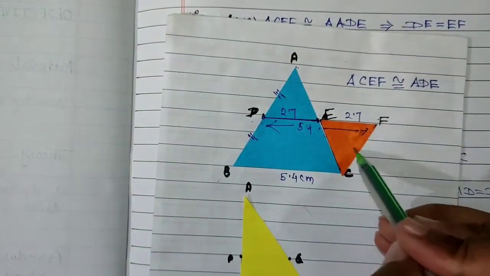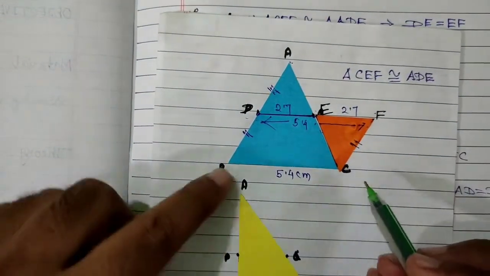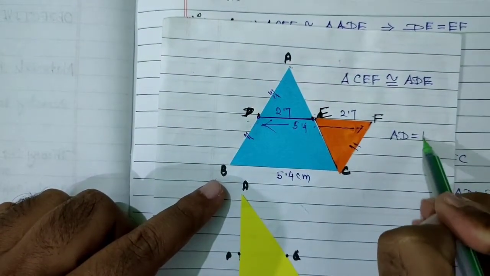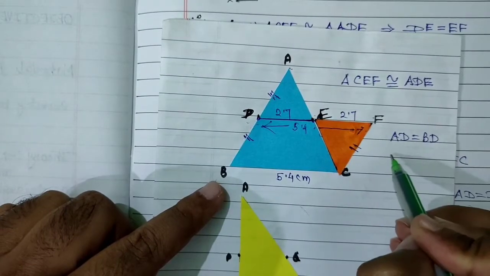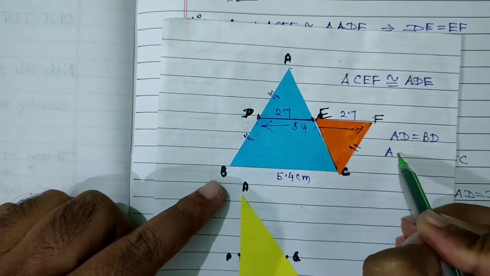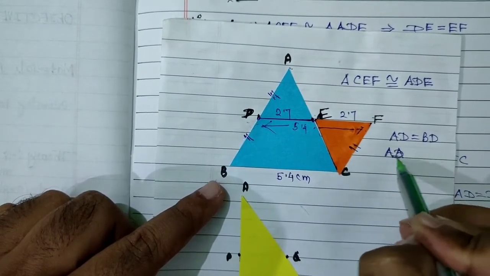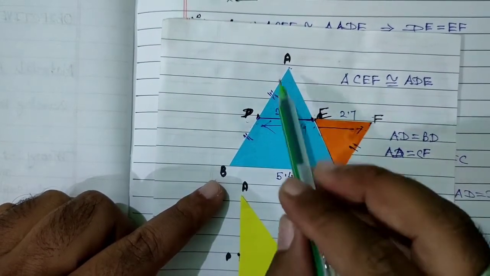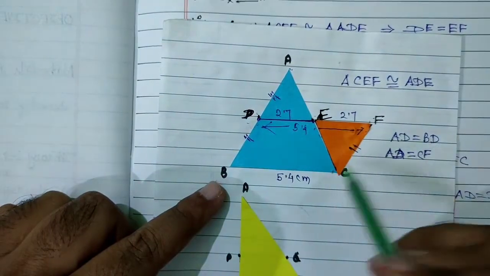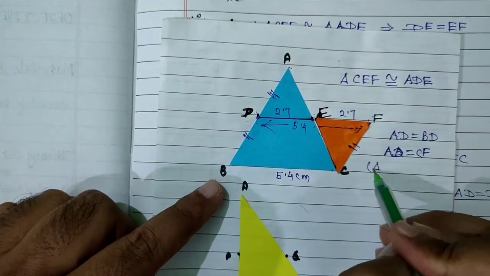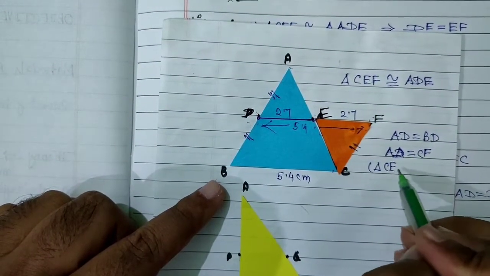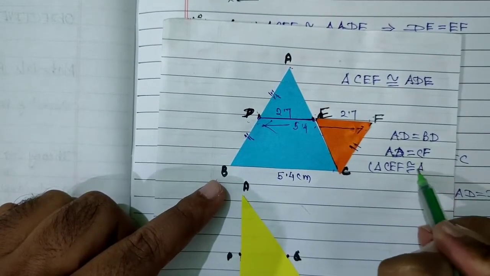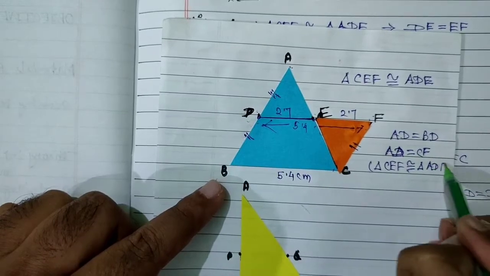And this is equal to this. So I am writing it here. AD is equal to BD and AD is equal to CF. AD equal to CF because triangle CEF is congruent to triangle ADE.